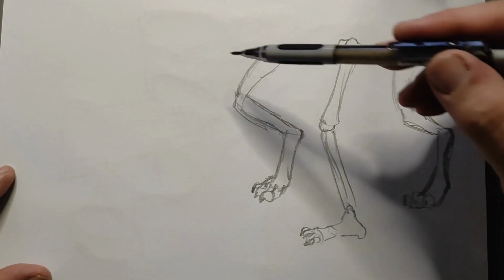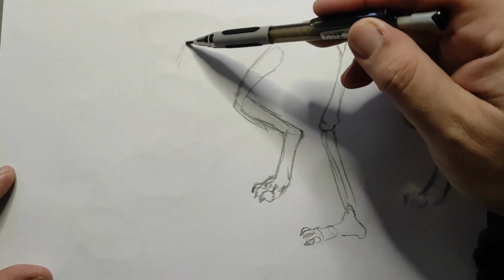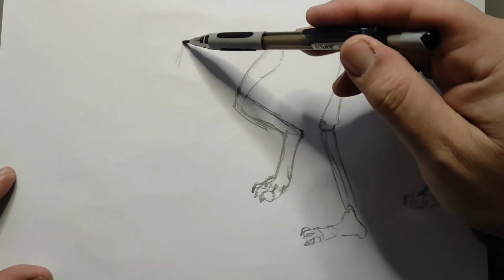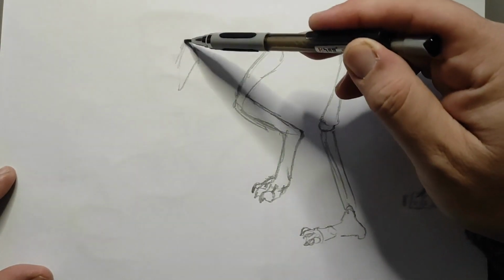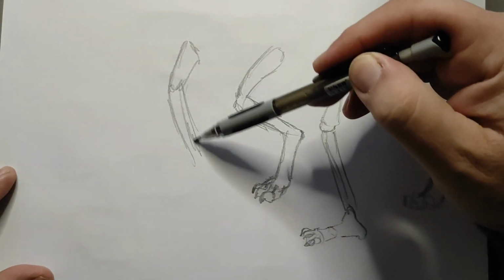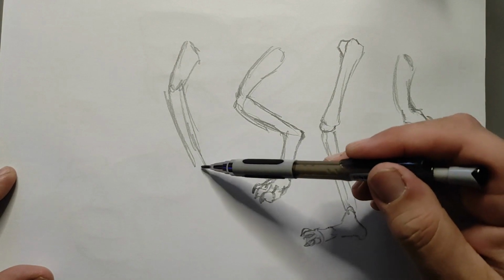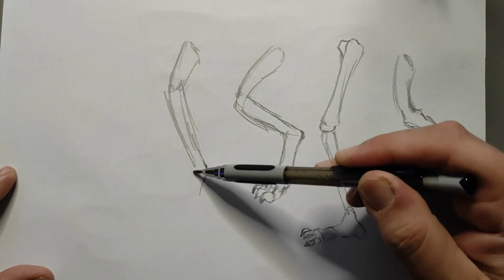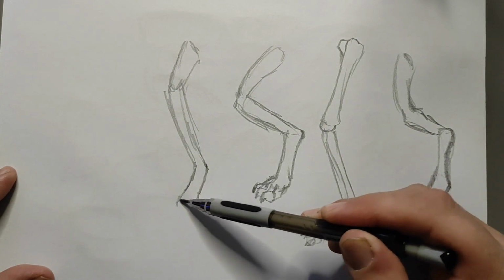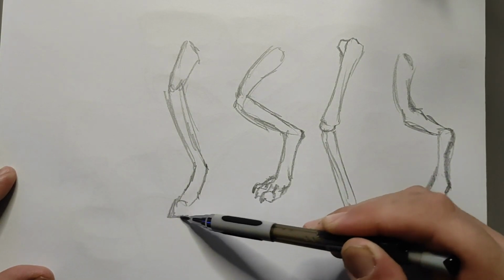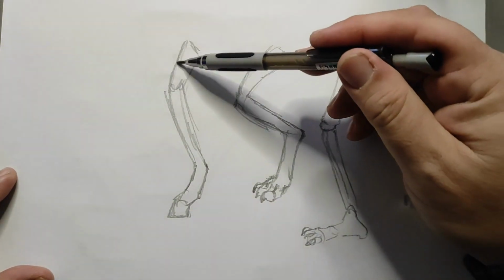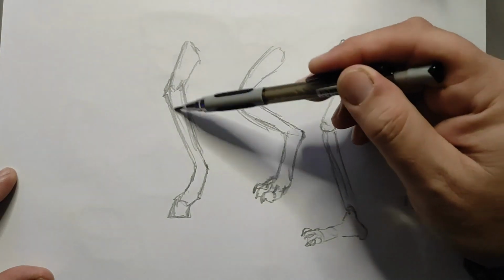Okay, a horse is even straighter and weirder because it has only one finger and a huge toe, but it has a very short thigh, very, very long shin, heel, and a toe. And that's a horse's leg, something like this.